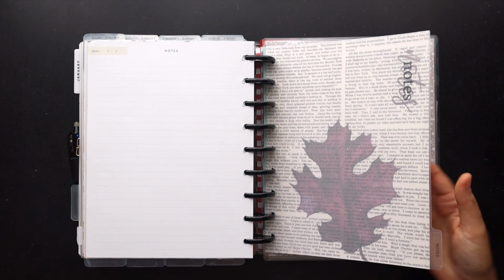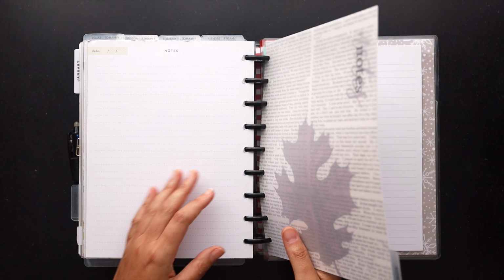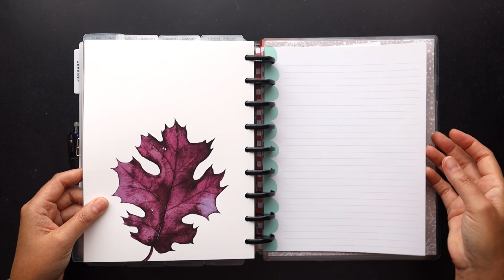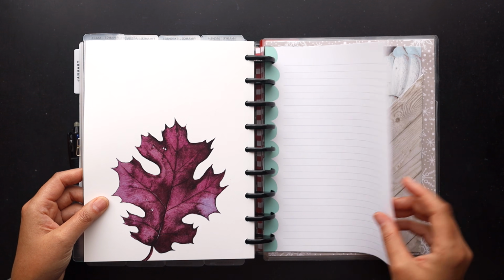And finally, I have that notes section in the side tabs section. Going back to that, and here I just have some notes paper.